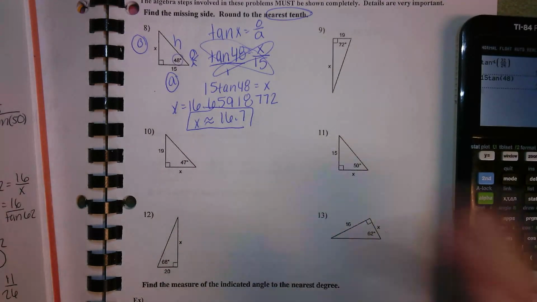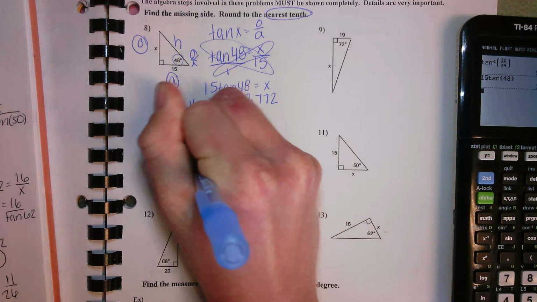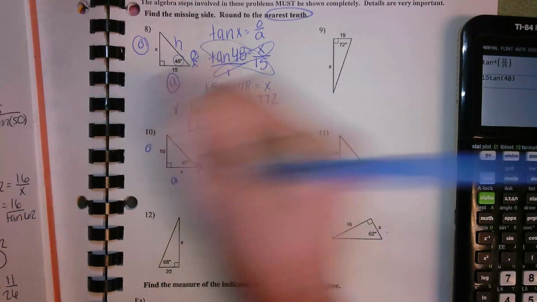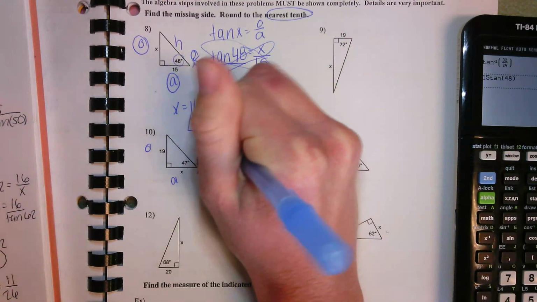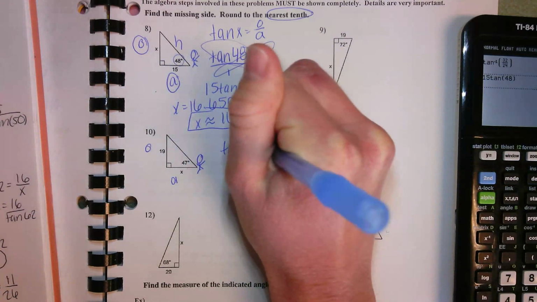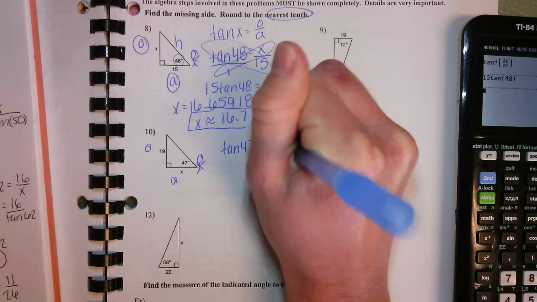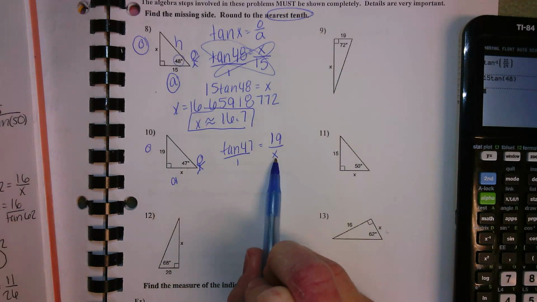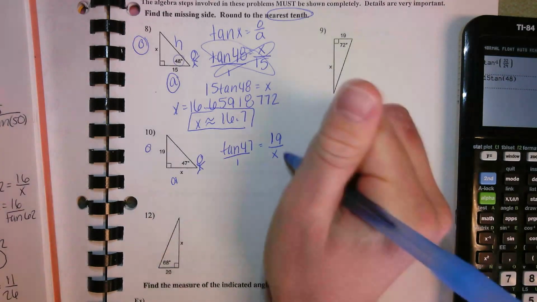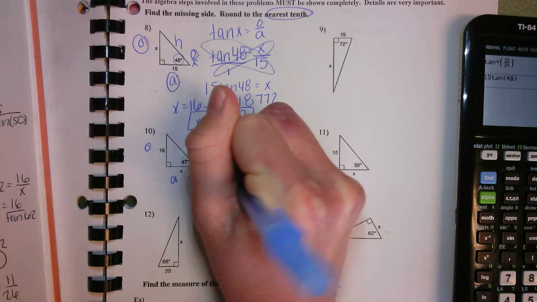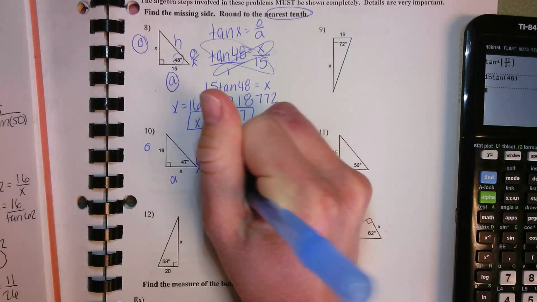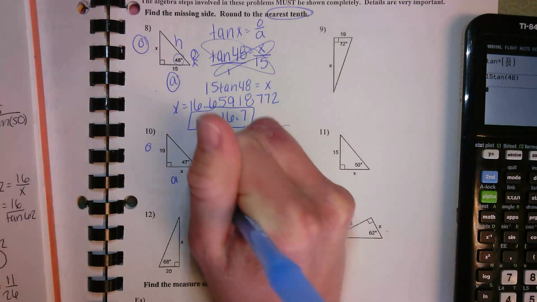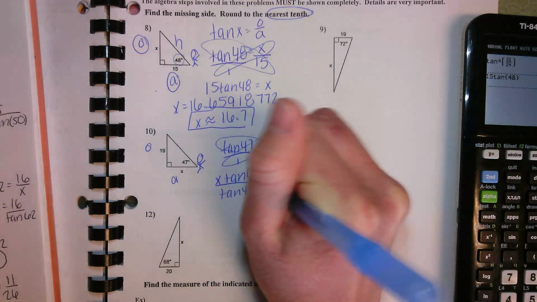All right, so let's look at 10. So again, I'm putting my person here because this is the angle I'm given. So this is my opposite, adjacent. So tangent of 47 is equal to 19 over x. Now, because x is the denominator, I'm going to need to do an extra step. So cross multiplying, x times tangent of 47 is equal to 19. And then I'm going to divide by tangent of 47.